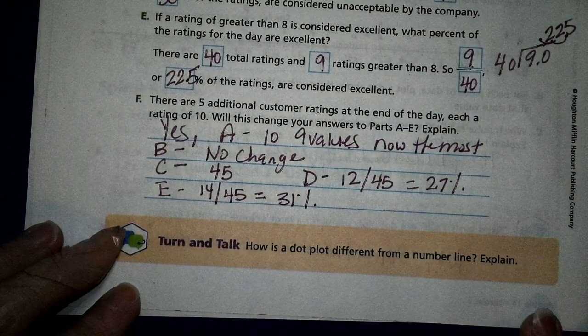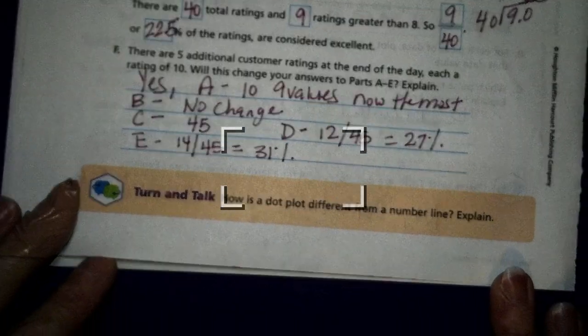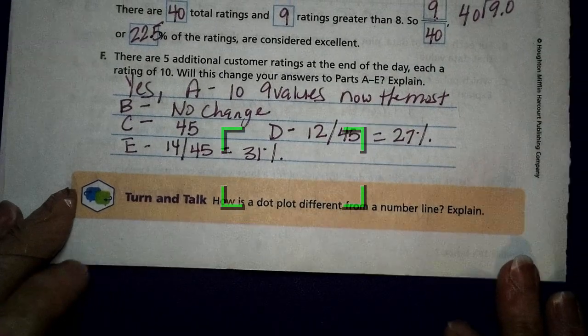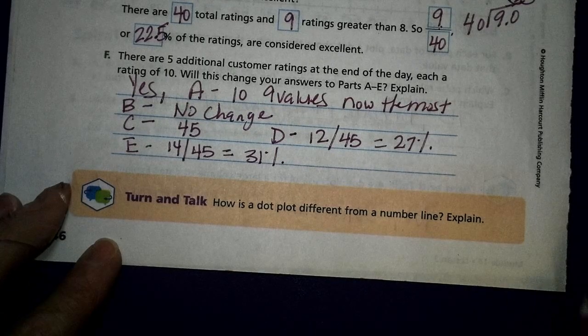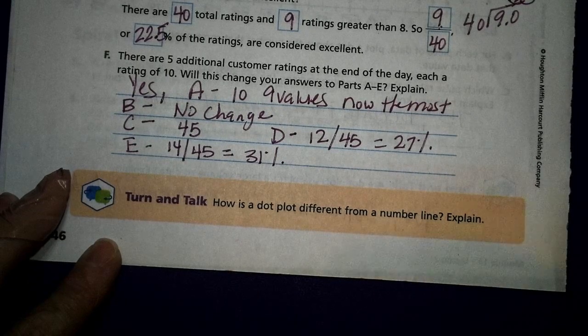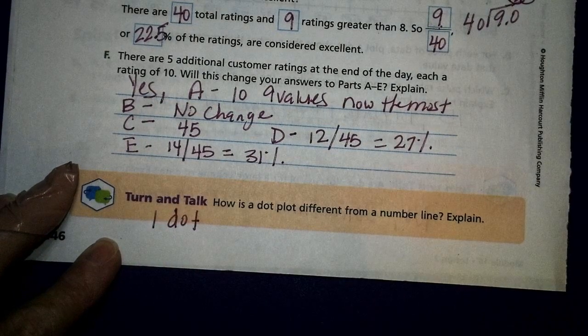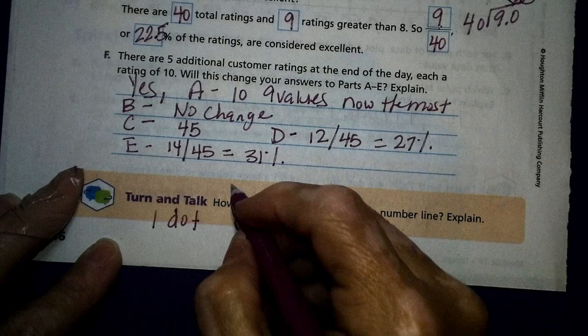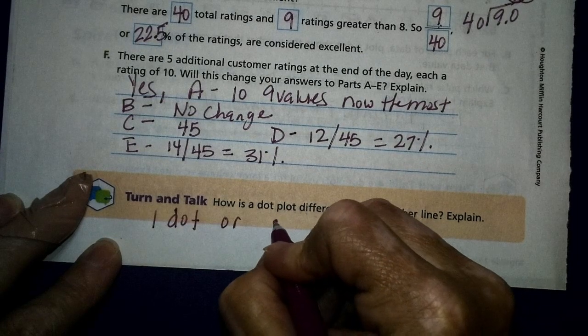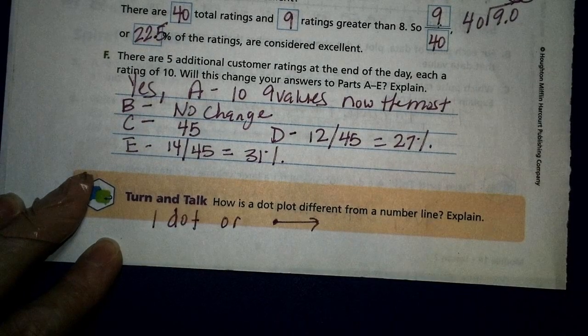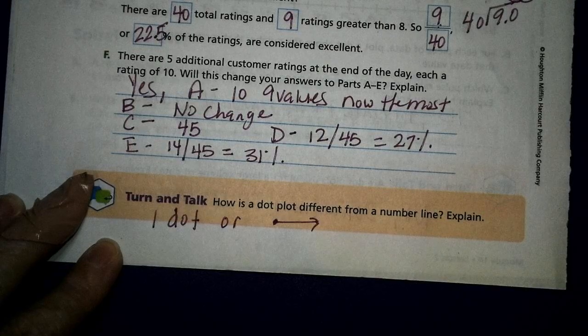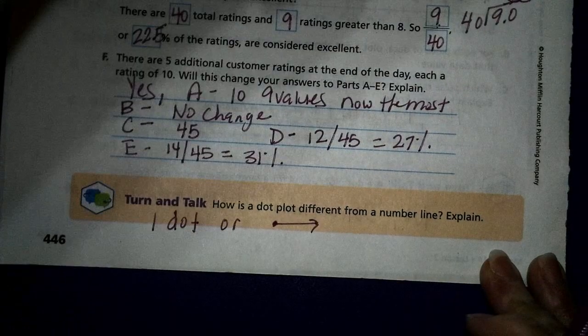Okay? All right, so how is a dot plot different from a number line? So a number line is either going to just have one dot because that represents what x equals, or it will have an arrow because it would represent greater than or less than, or equal to or greater than. So that's what it would represent.